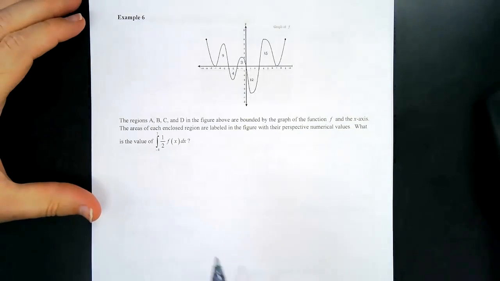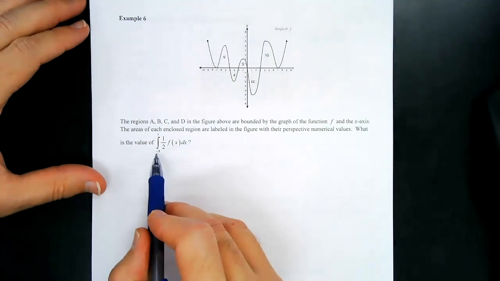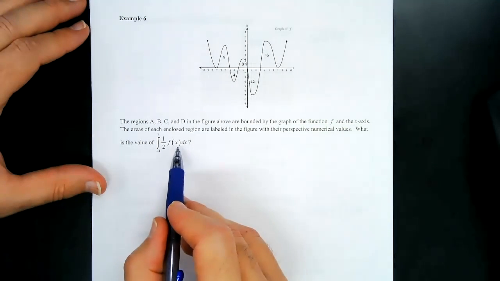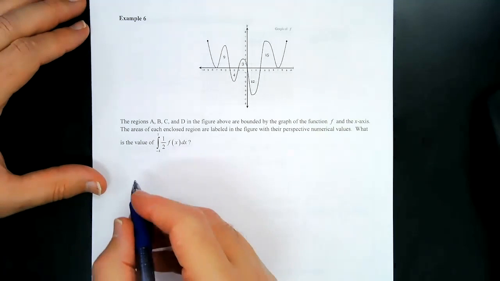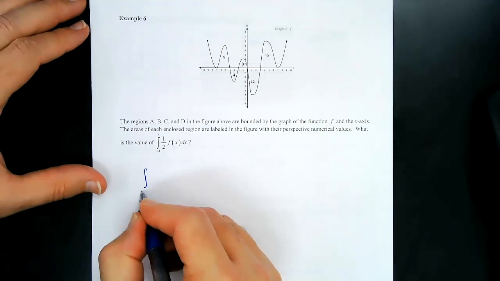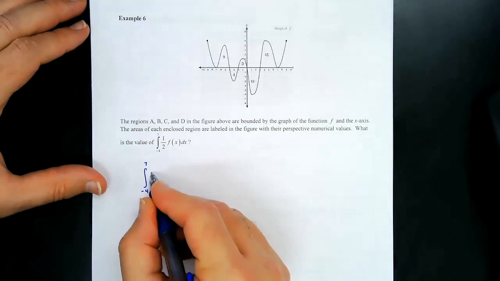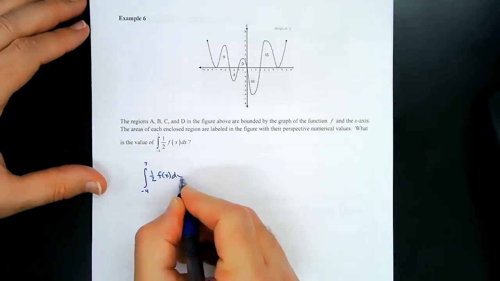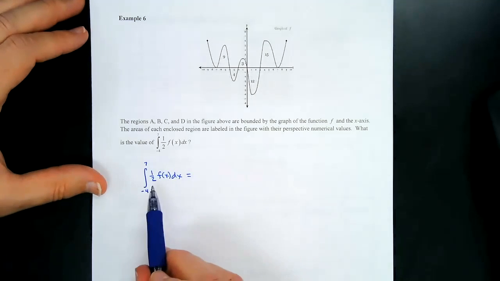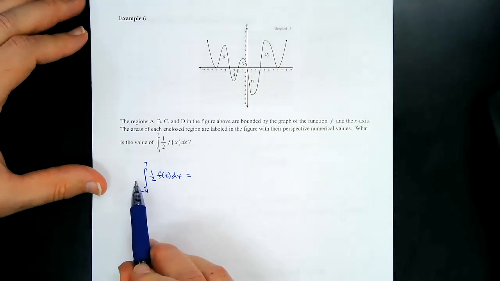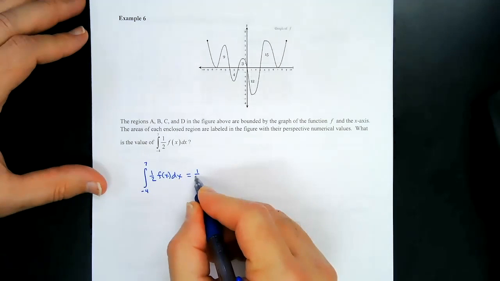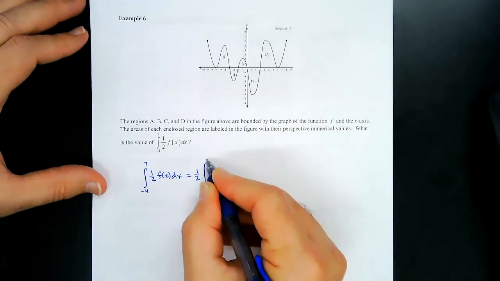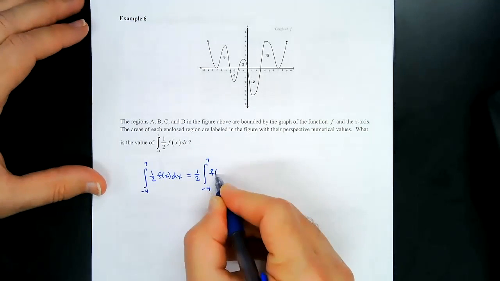Okay, so now for this one, we want to find the integral from negative 4 to 7 of 1/2 times f of x. So 1/2 is a constant. So I'm going to write this negative 4 to 7 1/2 f of x dx. What this allows me to do is take this 1/2 out. And so I'm going to write 1/2 times the integral from negative 4 to 7 of f of x dx.